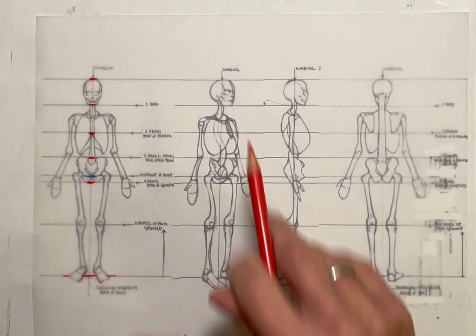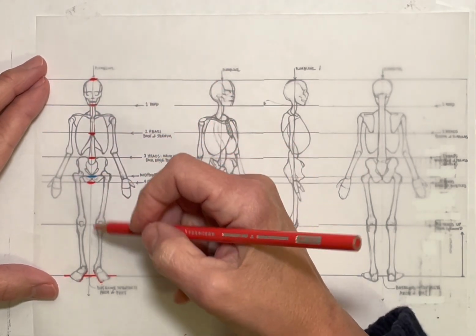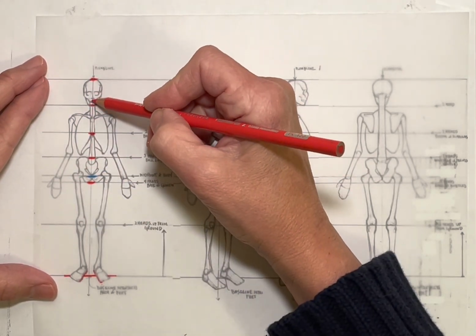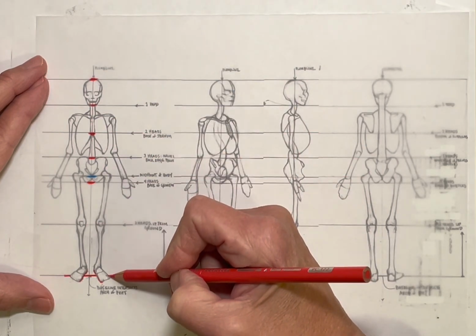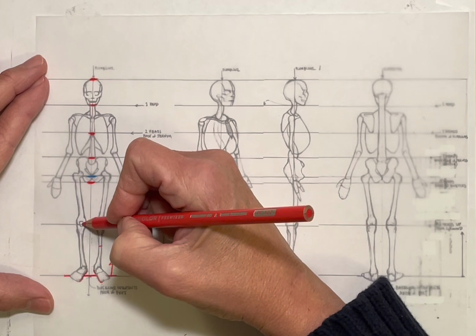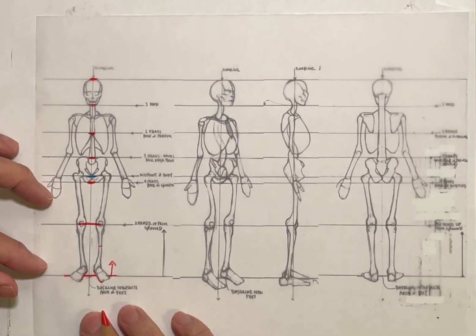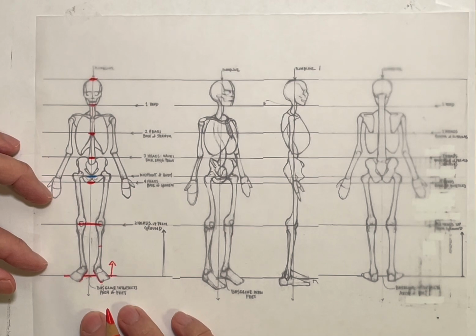So if you have this diagram, you can see where all these points are, and it makes it a lot easier. And then don't forget, we can take 2 head measurements. We can come up from the ground, 1, 2, and find the region of the knees. So that's how it applies to the standing figure from the frontal view.